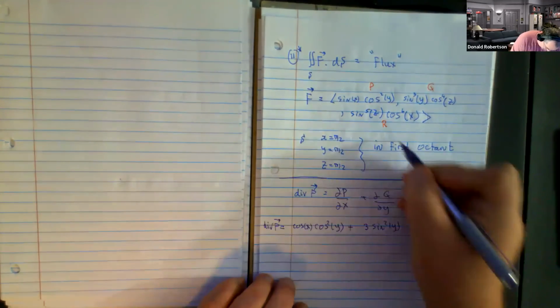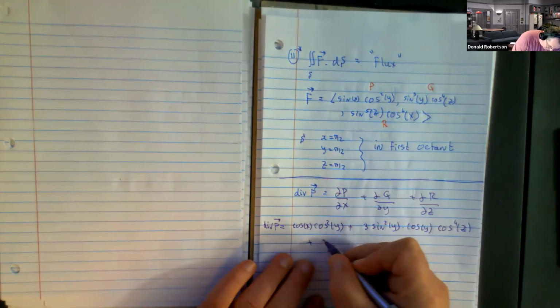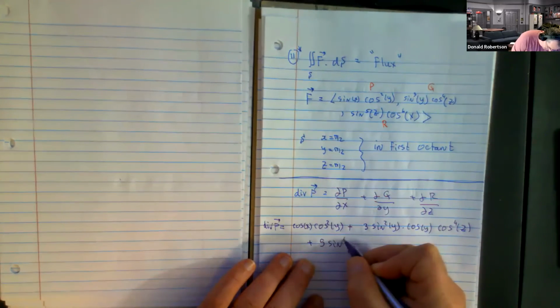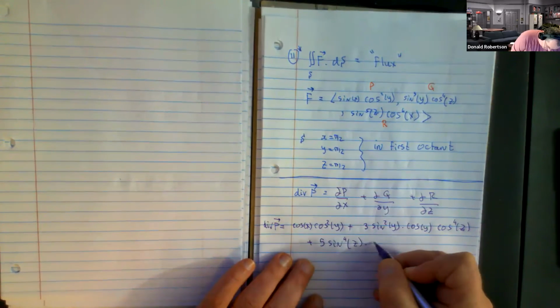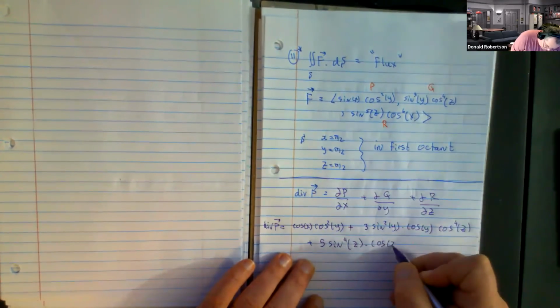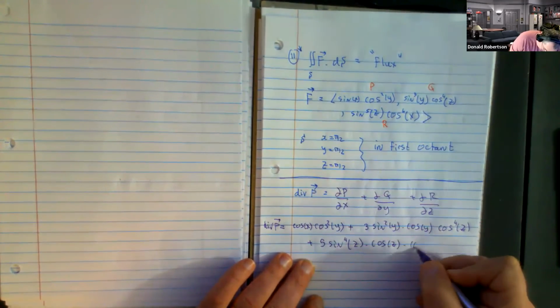And if you do this one, yikes, you get 5 sine to the 4z times the derivative of sine, which is cosine, with a cosine 6x.